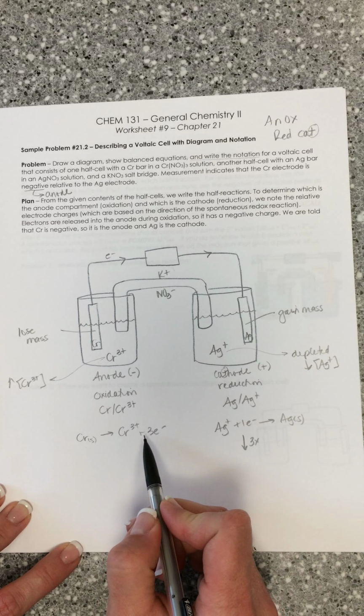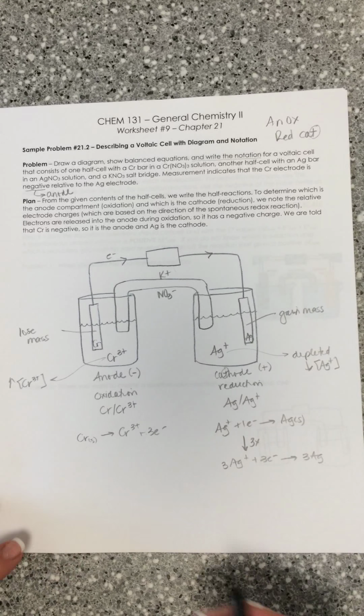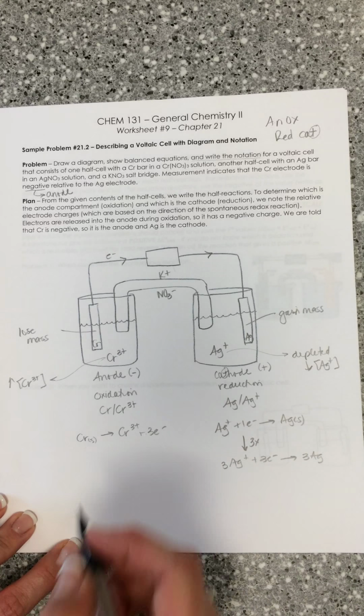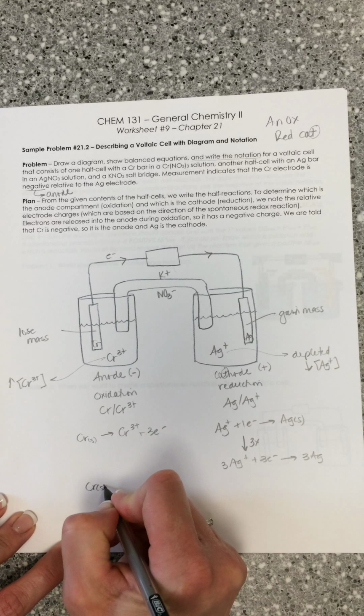So we have 3 Ag+ plus 3 electrons going to 3 Ag. Combining these for our full reaction: chromium solid plus 3 Ag+ ions goes to chromium 3+ ions plus silver solid. That's the overall balanced redox reaction.